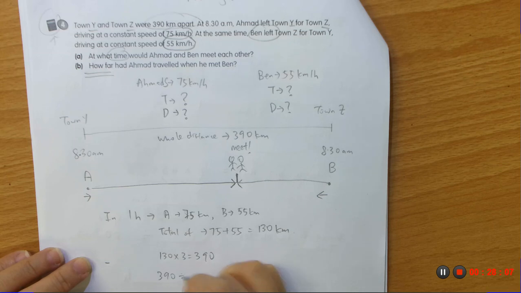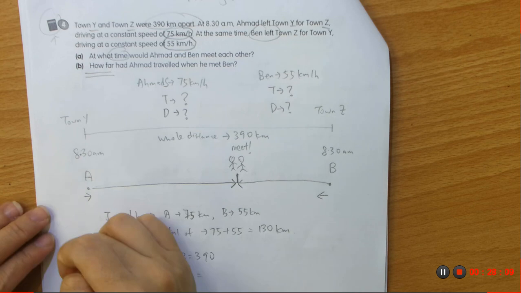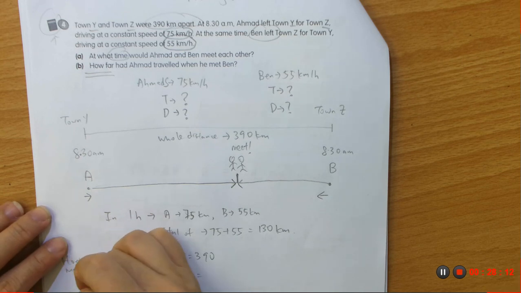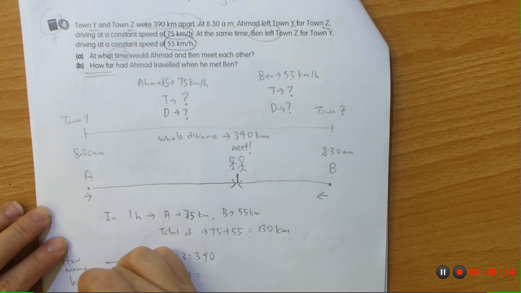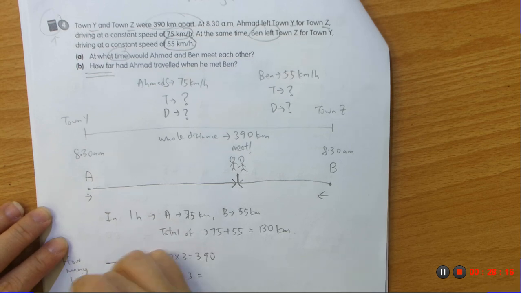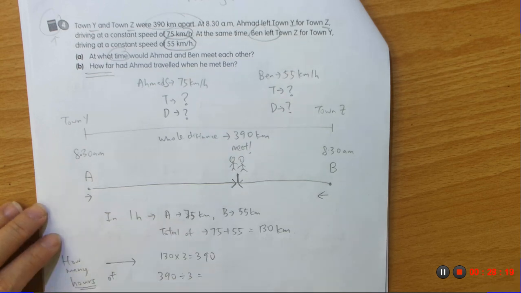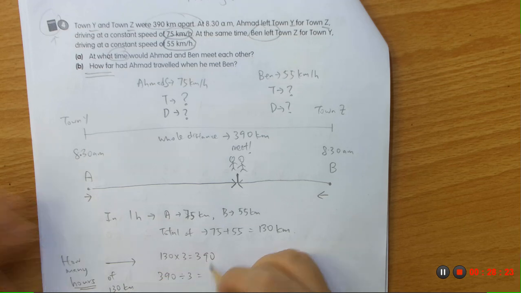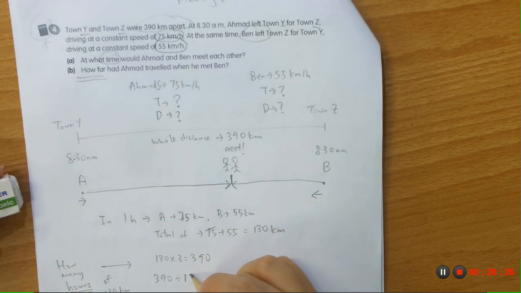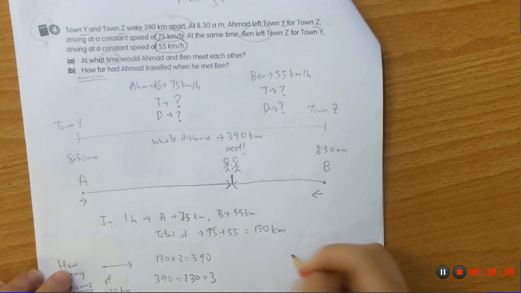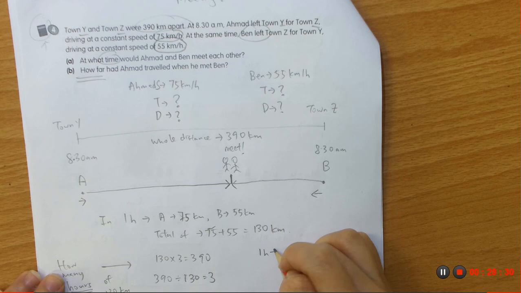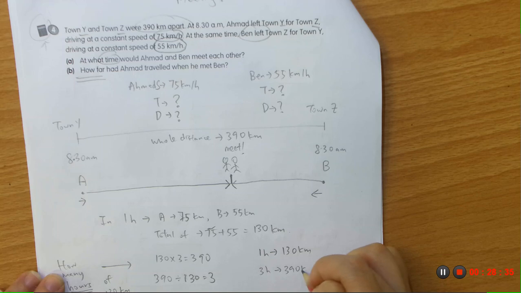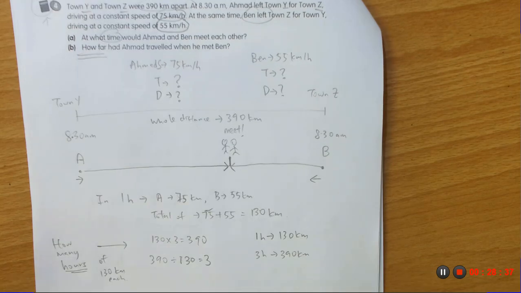So what is this step? How many hours of 130 kilometers each? The answer is 3 hours. So 1 hour they travel 130 kilometers, so in 3 hours they will cover the whole distance already.